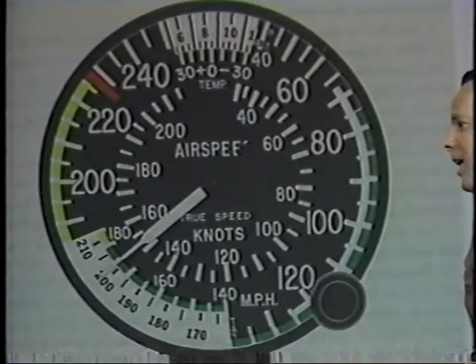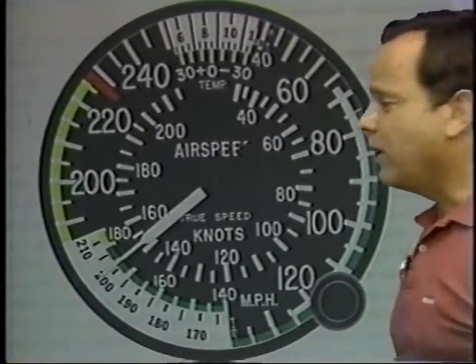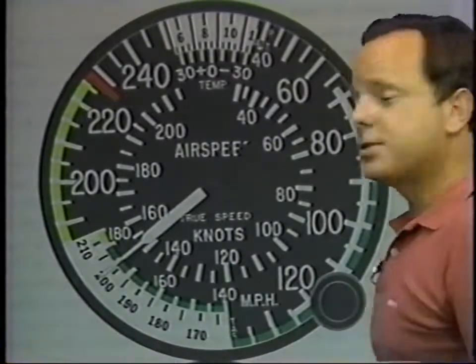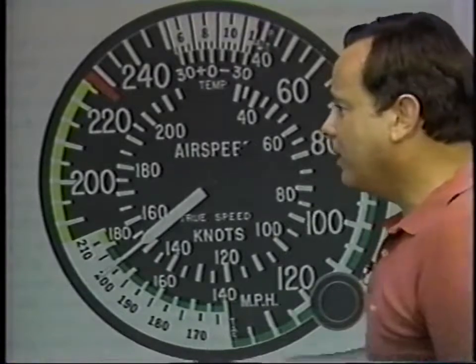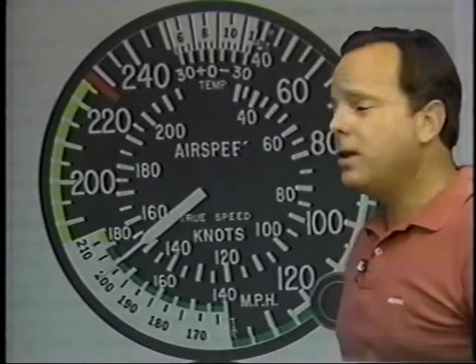Do you ever wonder how the colored arcs and markings are established on the airspeed indicator? Are they arbitrary? Well, of course they're not arbitrary. They're actually established by FAA regulations. Some of them are obvious. The bottom of the green arc is stalling speed of the aircraft in clean configuration. The bottom of the white arc is stalling speed of the aircraft in dirty configuration, at least with the flaps down. Top of the white arc is the maximum speed you can fly with the flaps extended. It has to do with the strength of the flaps, how strongly they're built.